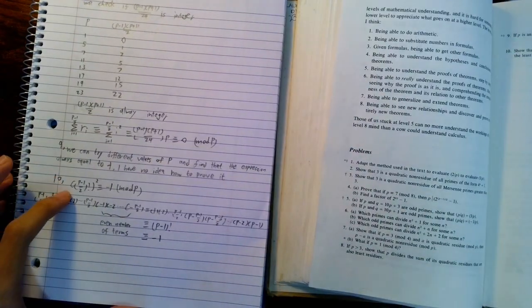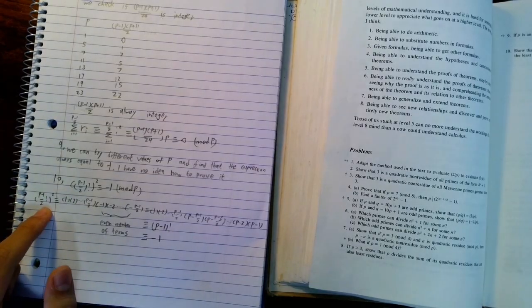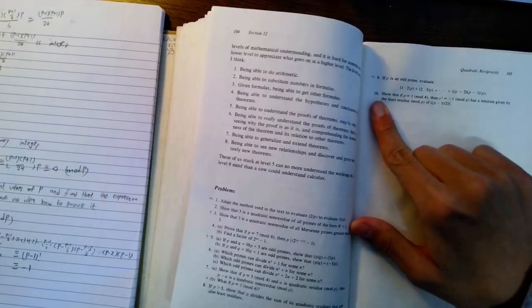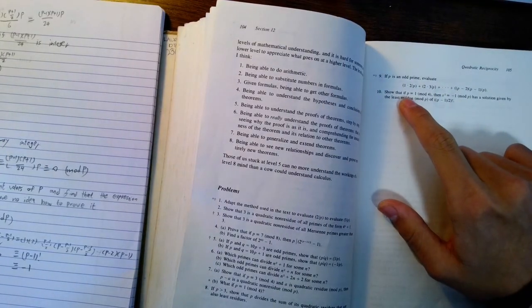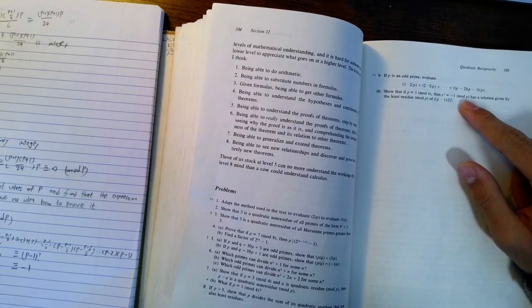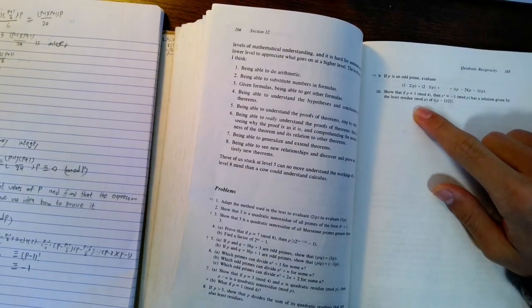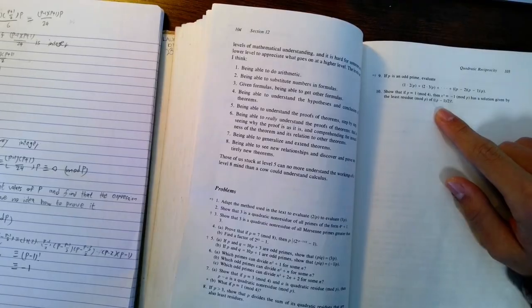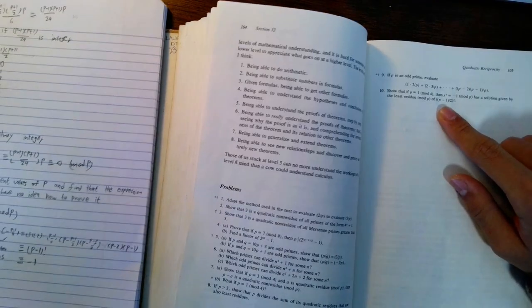And question 10. Question 10 shows that if p is congruent to 1 modulo 4, then x squared congruent to negative 1 has a solution given by the least residue modulo p of ((p minus 1) divided by 2) factorial, squared.